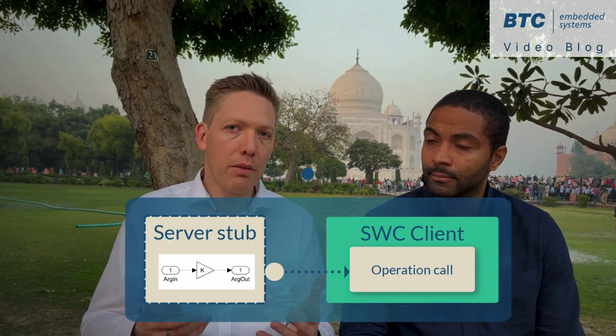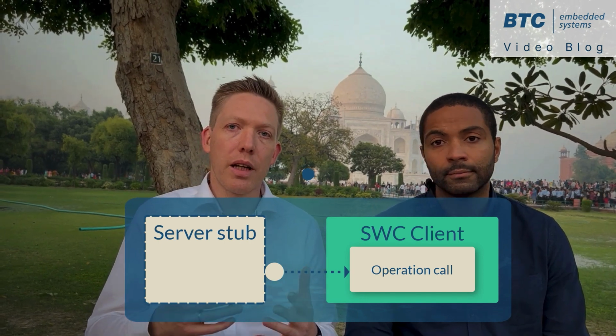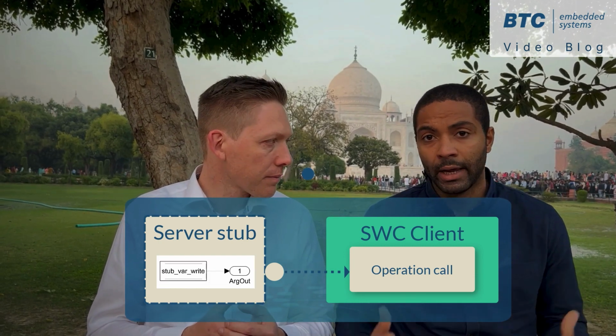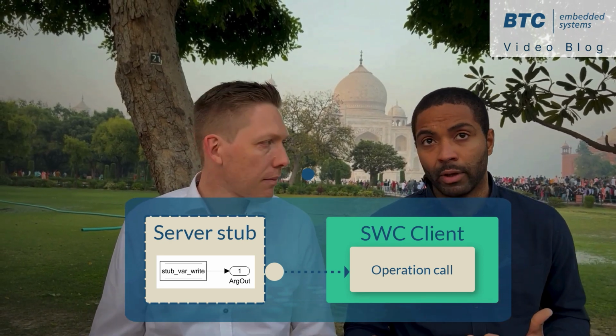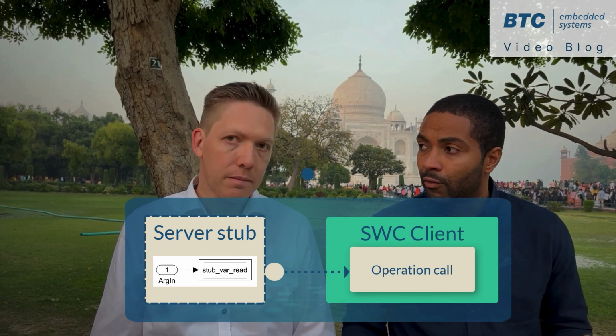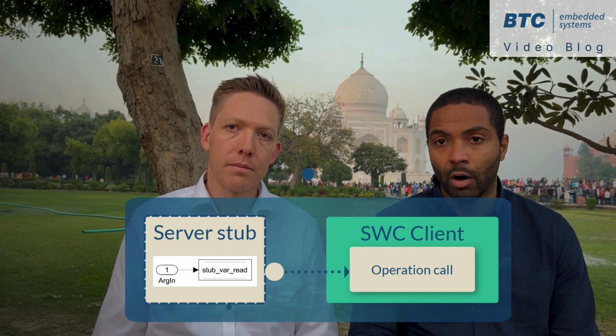In general, we have two options to provide the server functionality. Either we have a copy of the server behavior that we can reuse, or we create a stub implementation. The most common stubbing approach is to connect stub variables to the function arguments of the server. Okay, so if the clients call the server to get the data, we can control the data via a stub variable connected to the output argument of the server. And if the client sets a data, then we can read the information via a stub variable connected to the input argument of the server.